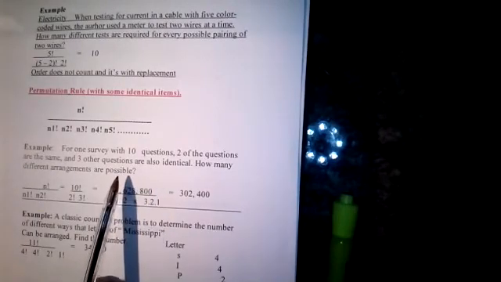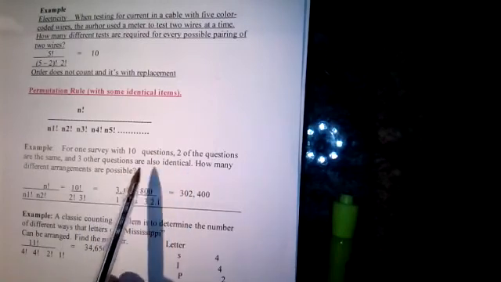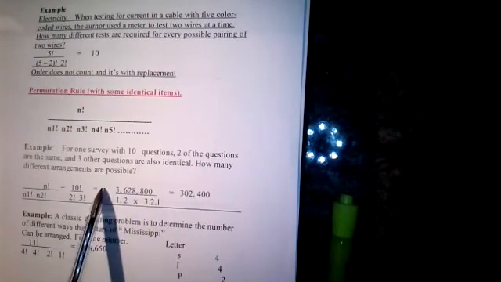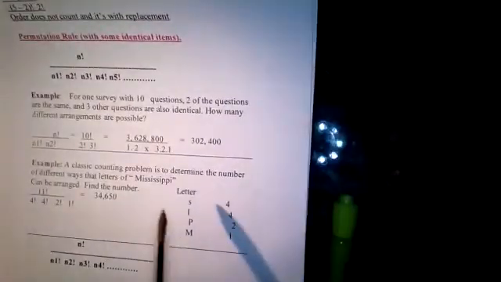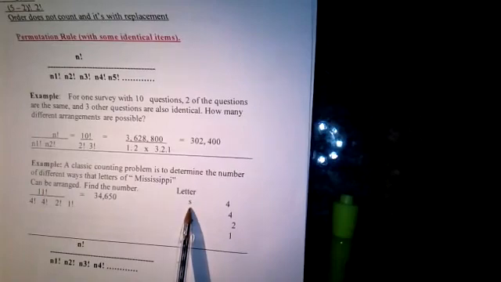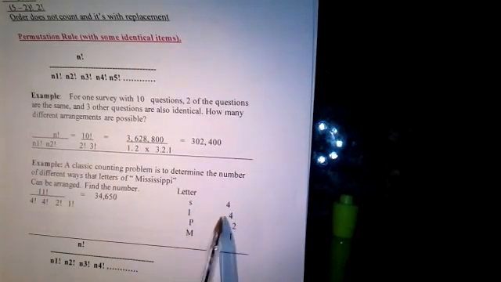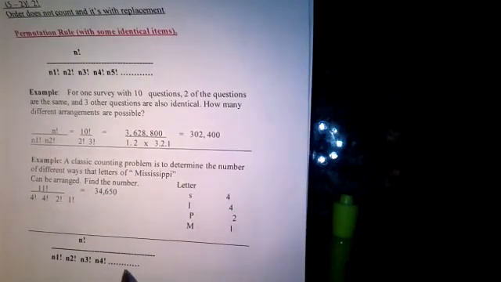It's very interesting for a problem like this. There is a survey with 10 questions, 2 of them are the same, and 3 questions are also identical. How many different arrangements do they have? Or this one is for the letters of Mississippi. How many S are in Mississippi? It is 4. How many I? 4. You write it, see? And that's how to use the formula.